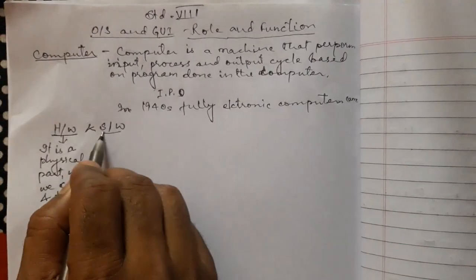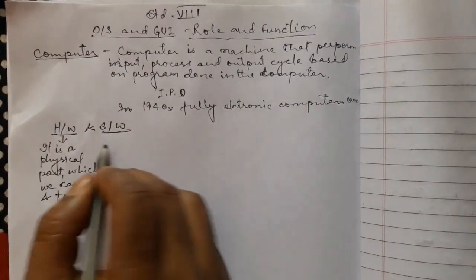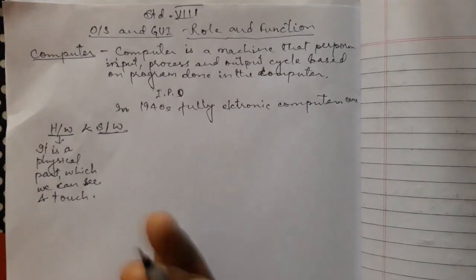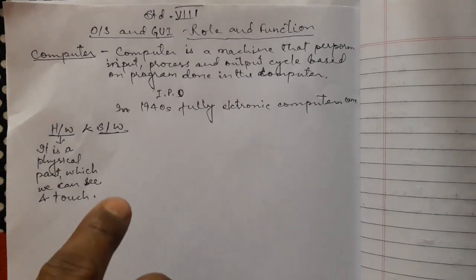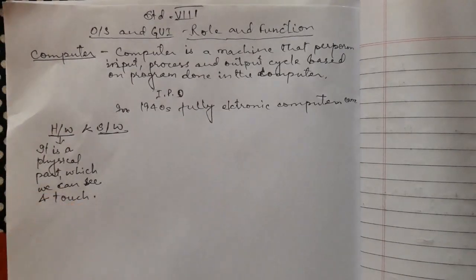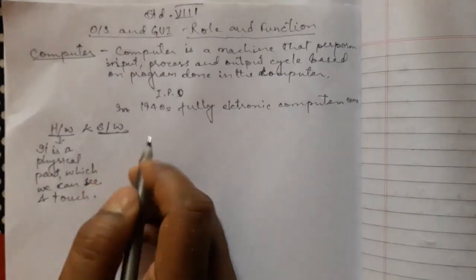So that very interface which enables the user to interact with the computer, means the way by which you can type, you can press on the keyboard and something gets written on the monitor, that is you get the output, that type of work is called interface, and that interface is provided by software.